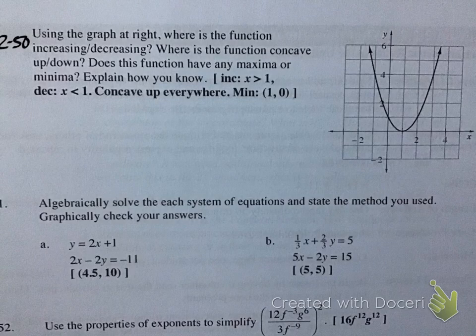All right, so here is 50. Using the graph at the right, where is the function increasing and decreasing? Well, for everything that we're going to answer about a function, we're going to use x values, except for range. Range is the y values. And you use x values because x is the independent variable and it can stand on its own 2 feet.